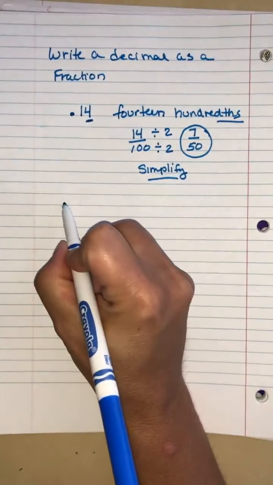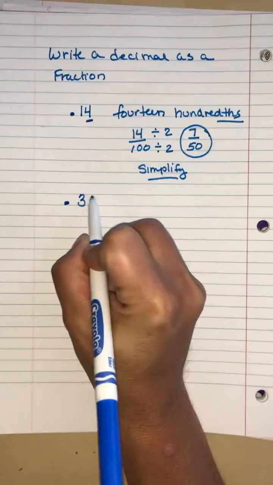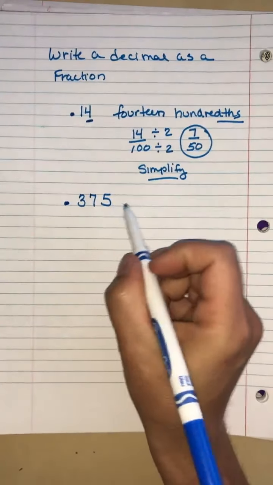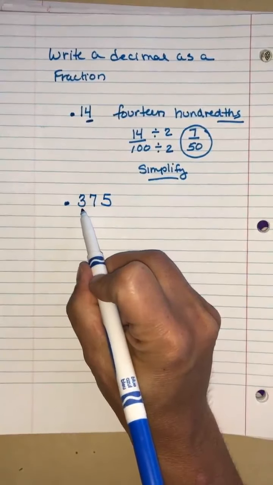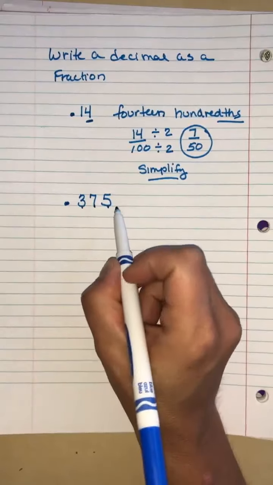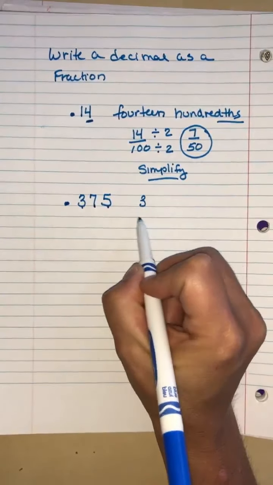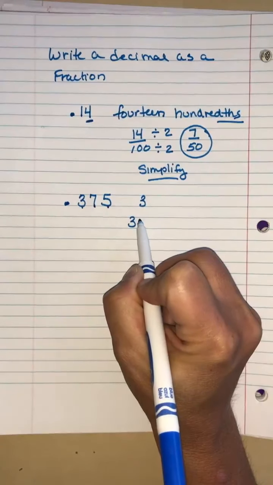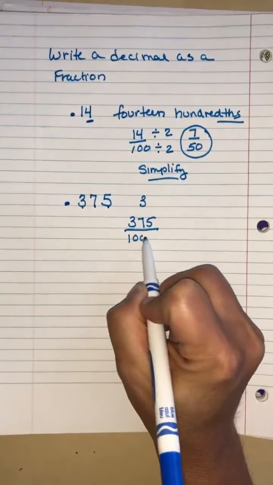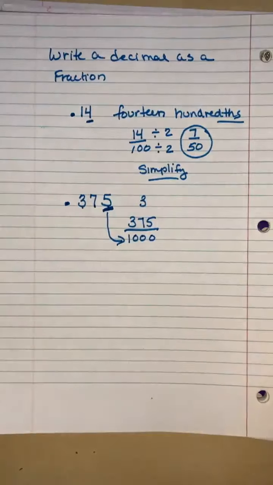Let's do another one. Let's say we had 0.375. Okay, how would I say this? Well, this is tenths, hundredths, thousandths. So this is going to be 375 thousandths, because this is your thousandths place.